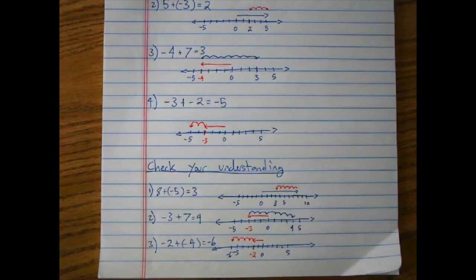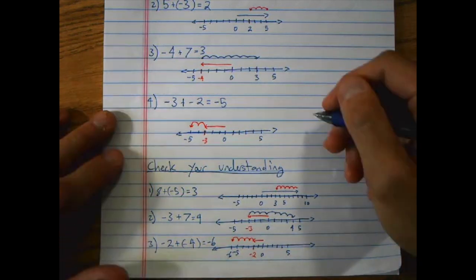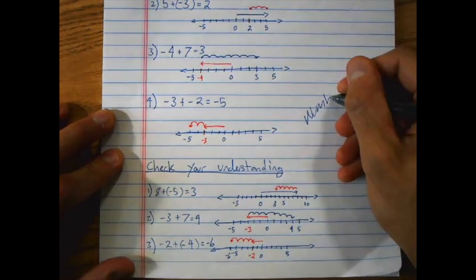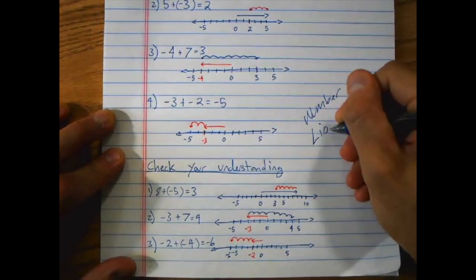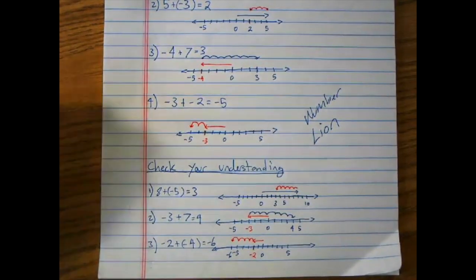All right, so here's a bonus joke for you. How do you add integers at the zoo? You use a number lion.